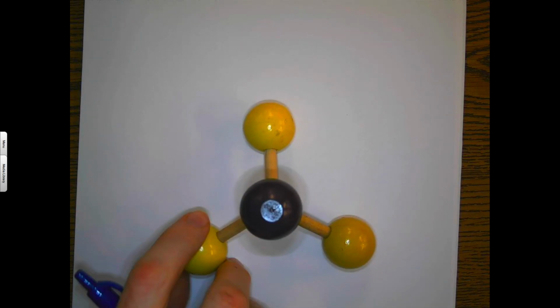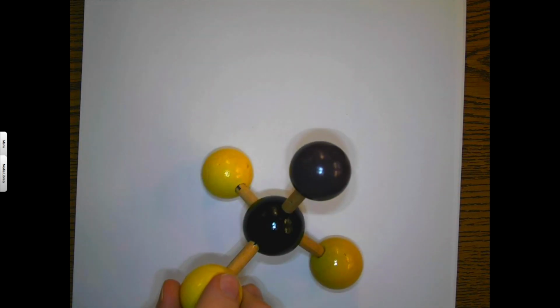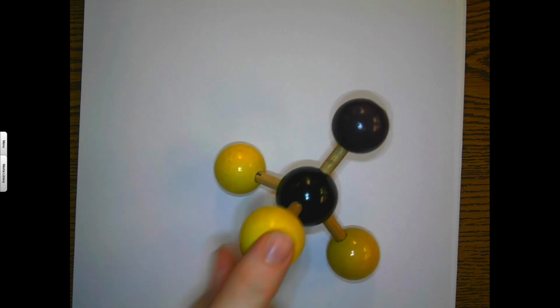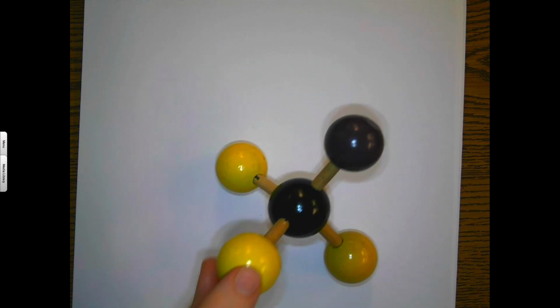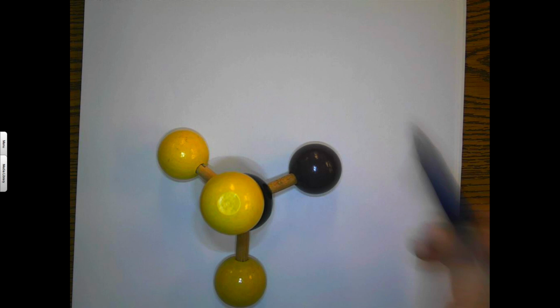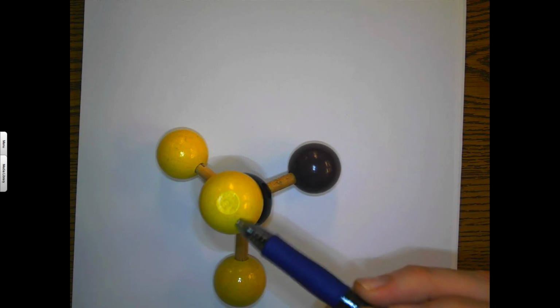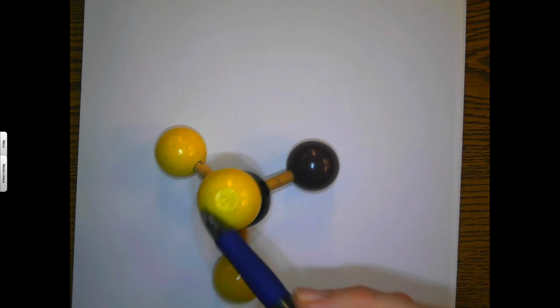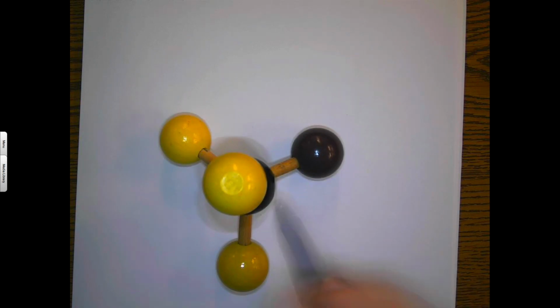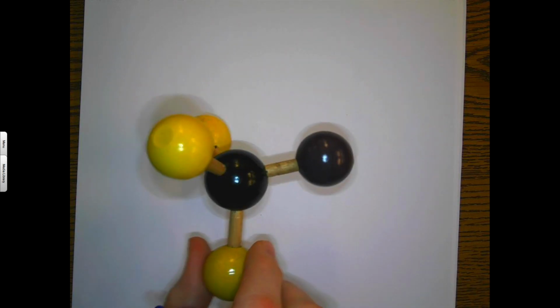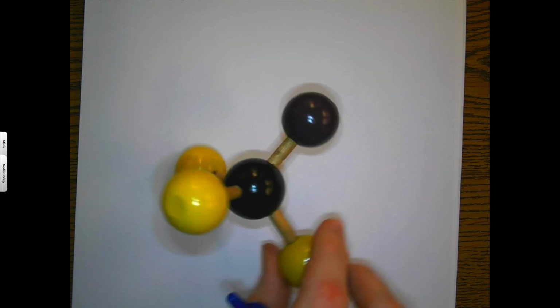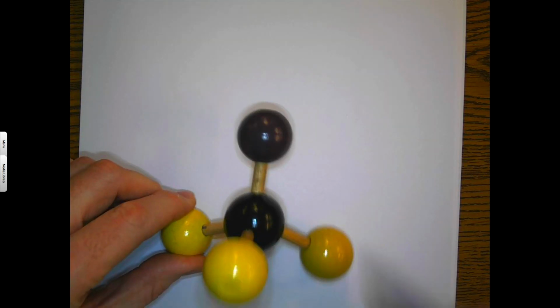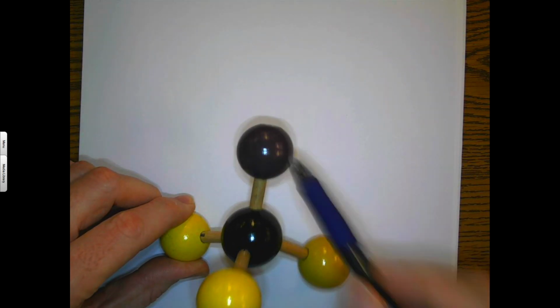Here we are. What type of shape would that be? And then remember, hydrogen never gets lone pairs, so the yellow ones don't get lone pairs. The yellow ones are hydrogen, the black one is carbon, and the purple one is chlorine. Chlorine gets lone pairs though, so make sure it has 3 sets of lone pairs around it.